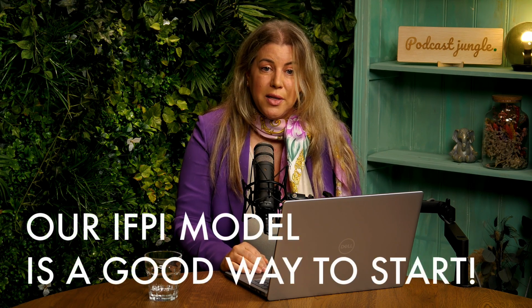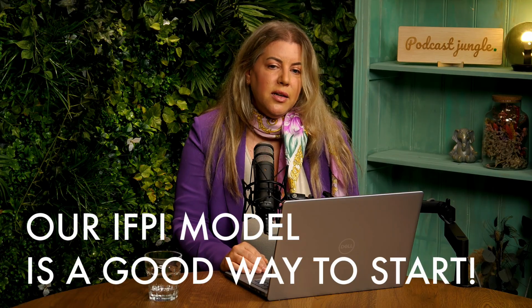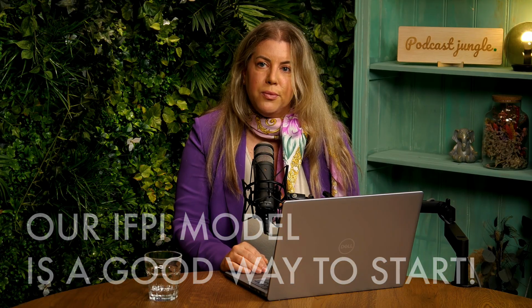We went through the IFPI model, and it's a good way to start your use cases within your organization. This can also be a nice workshop with your managers, with your senior experts. Go through this model and define your first AI experiments within your organizations.